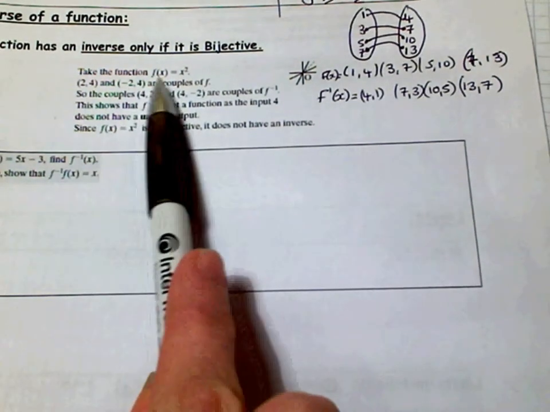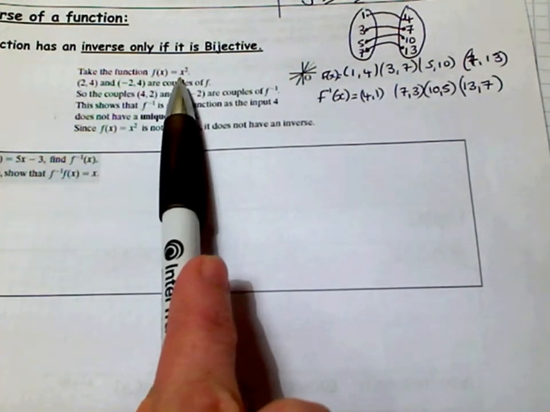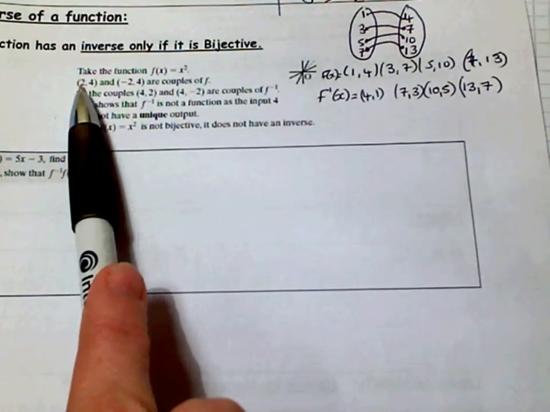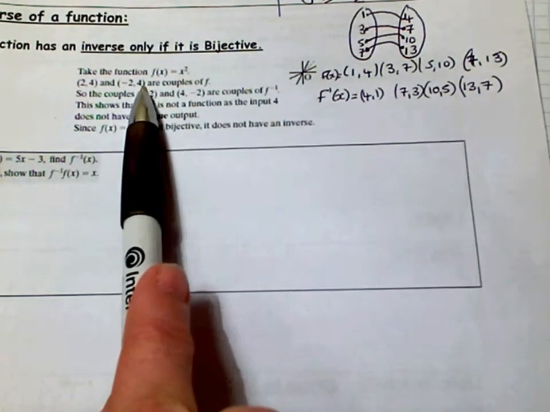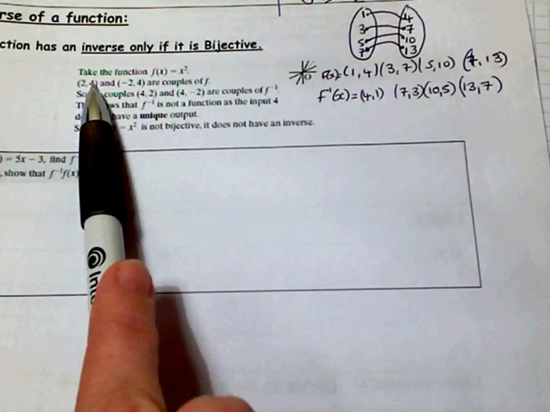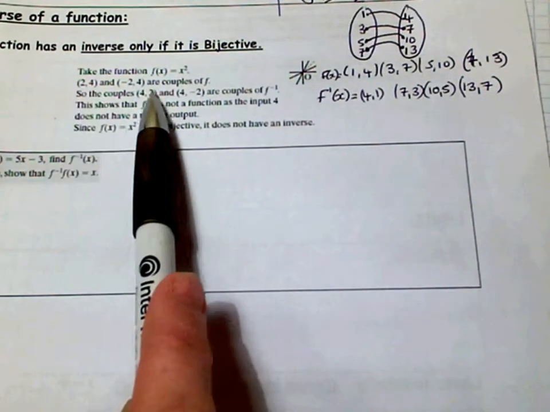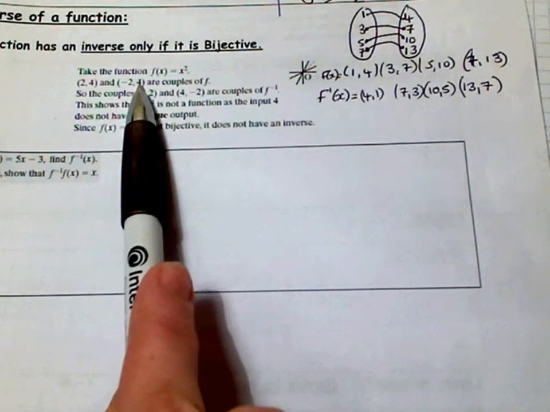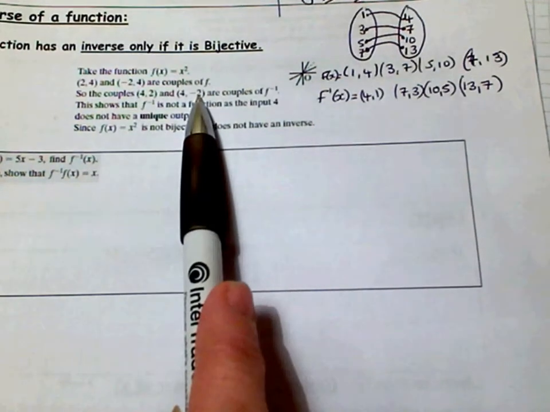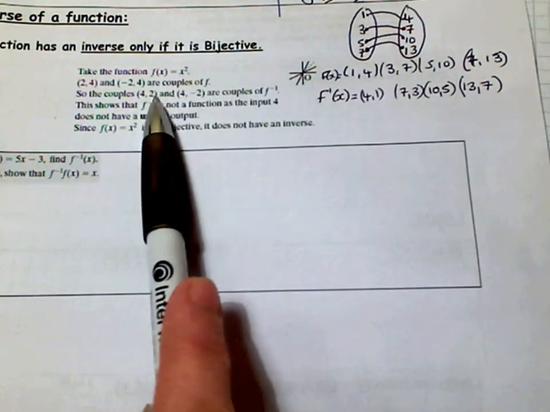Now, look at this little piece in your notes here. Take the function f of x equal to x squared, and take these two couples, 2, 4 and minus 2, 4. So if you find the inverse of those couples, you see that they are 4, 2 and 4, minus 2, okay? So they're the inverse couples.